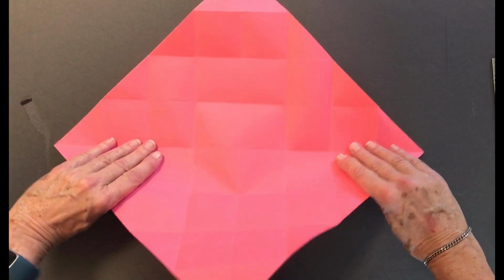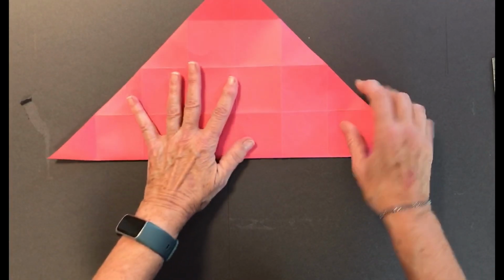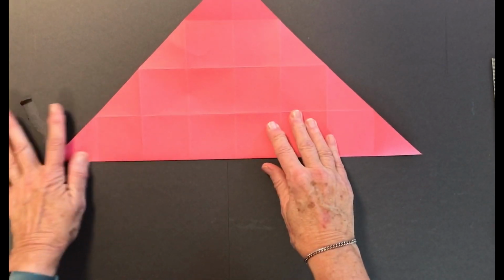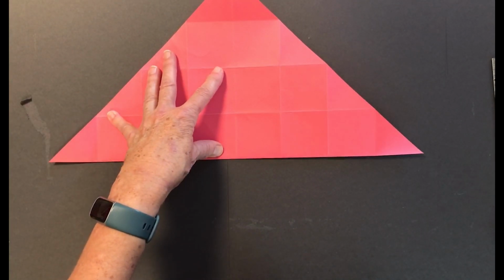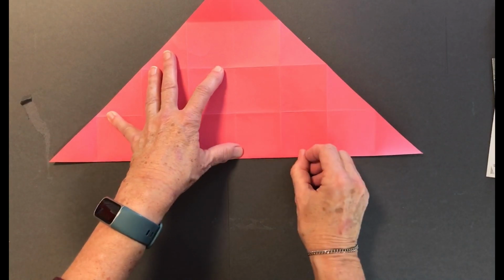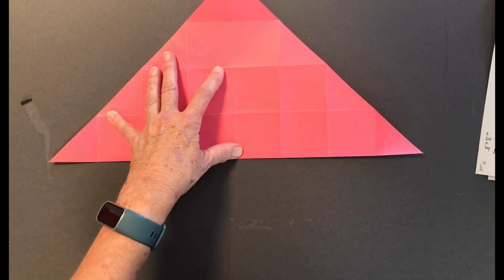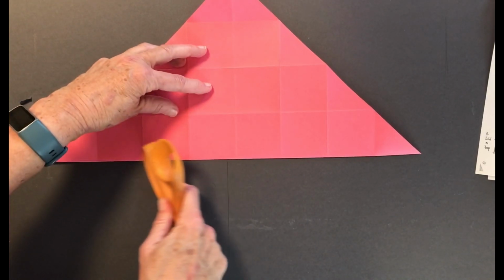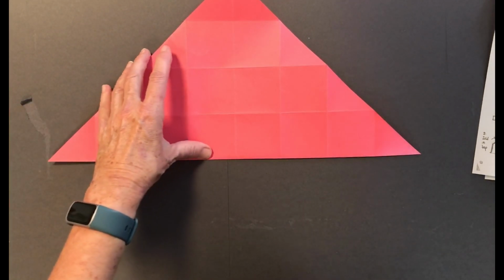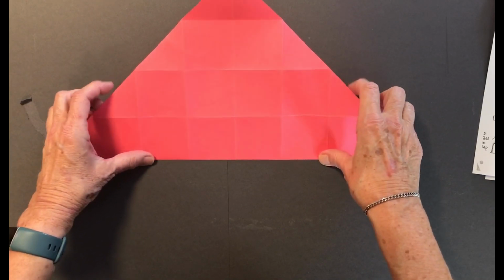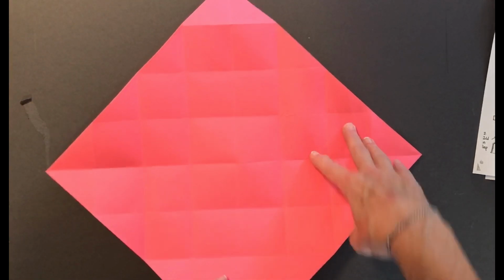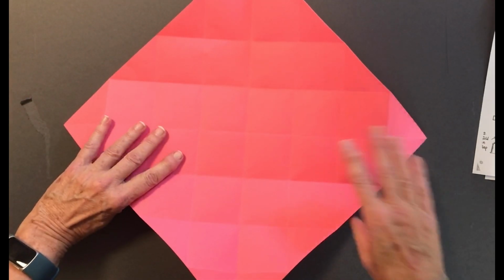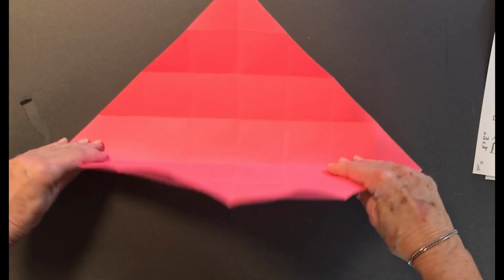You're going to turn it like a diamond, and you're going to fold it. And what I use sometimes is my fingernail, or you can use the side of your scissors to get a nice crease. Sometimes you're folding just to mark an area, but if you want a nice crease, you can use a bone folder or the edge of a spoon, anything like that.